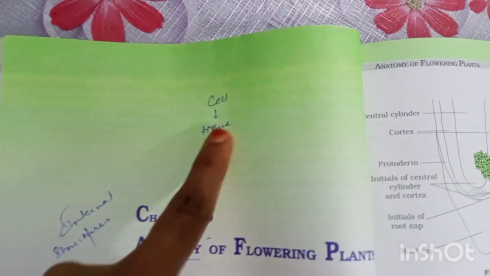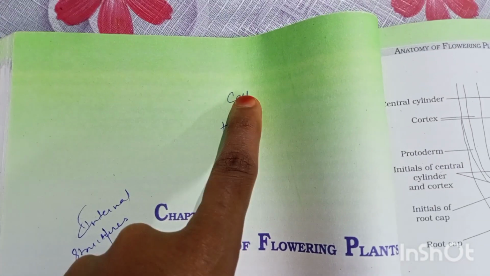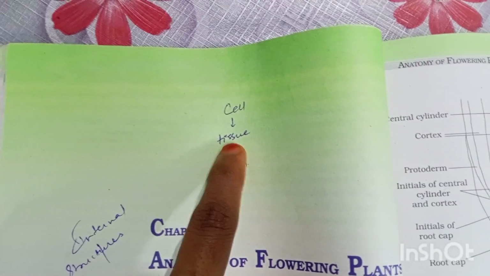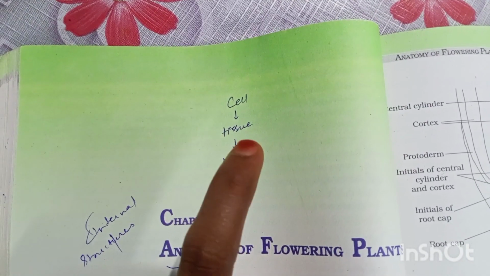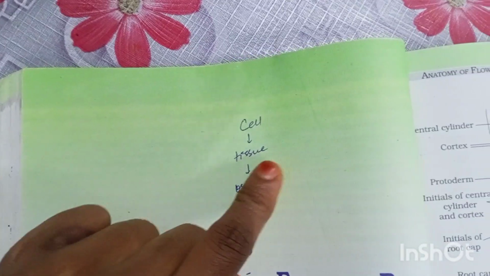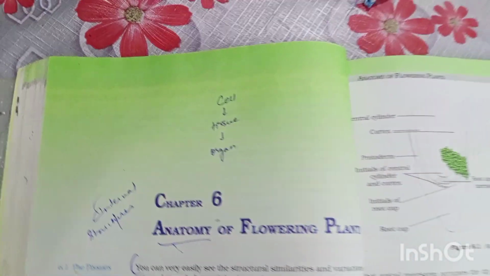So the basic thing, we know every organism is made up of millions of cells. The cells of similar kind will combine to form tissue, and the tissues will group to form organ, and organs will group to form organ system. So here we are going to see about tissue and its function.